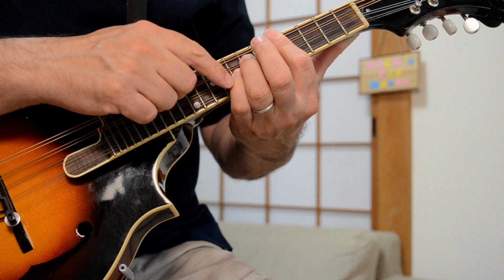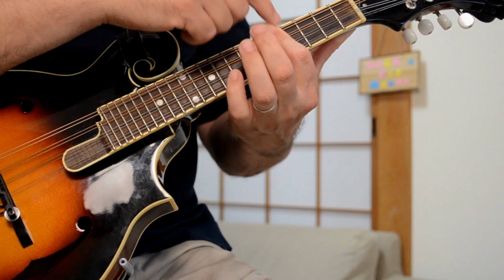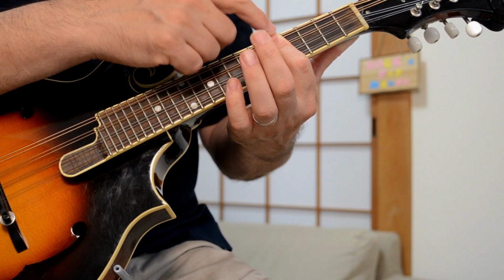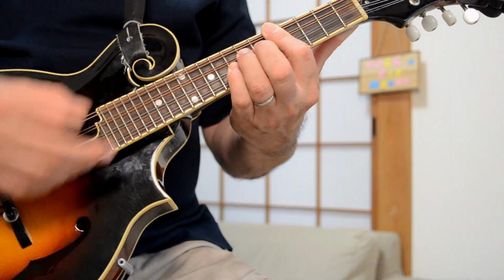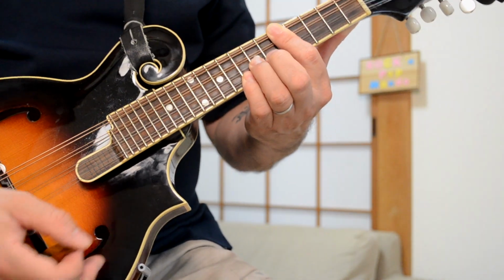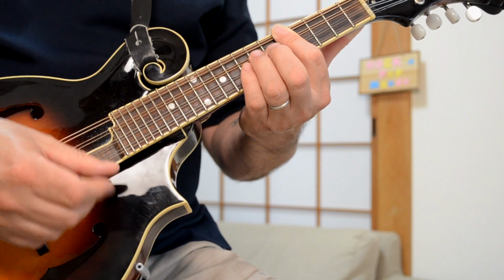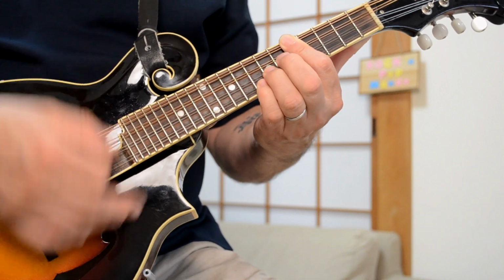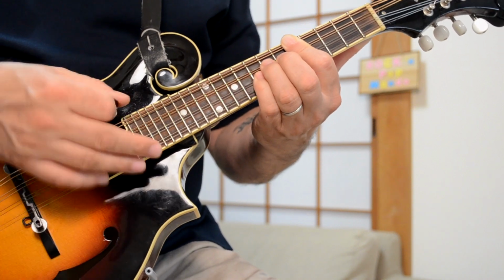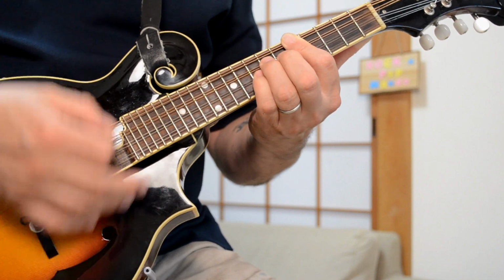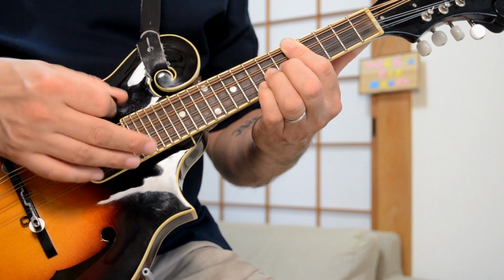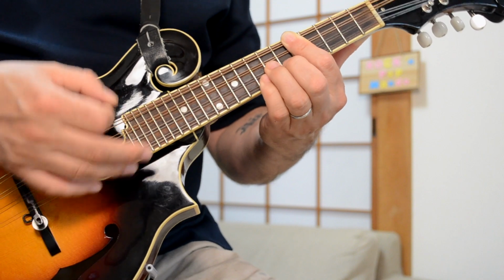Okay, next you want to go to a C chord, and that's really easy. All you've got to do is move these two fingers, your third and fourth fingers. Keep that first finger locked down at the 5th fret on the F chord, and then just move these two to here, and you get a C chord now. All right, so here we go. See that? So you're going F chord, C chord, F chord, C chord.